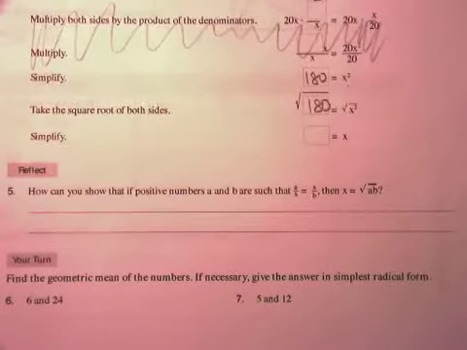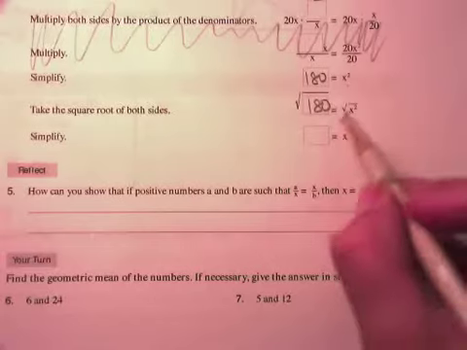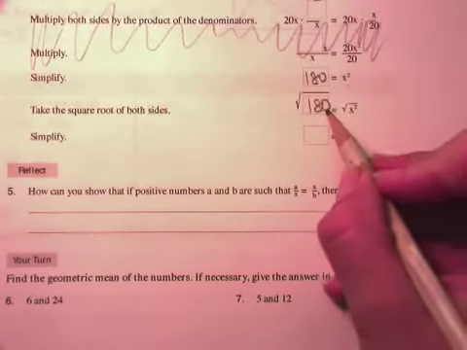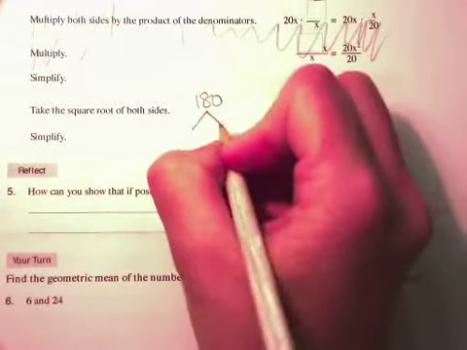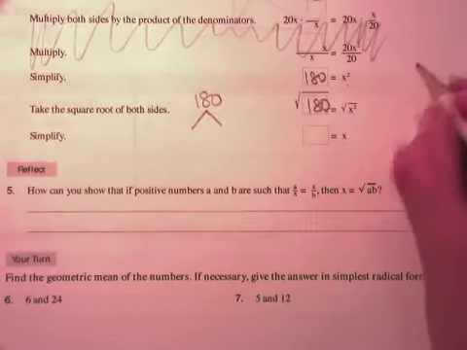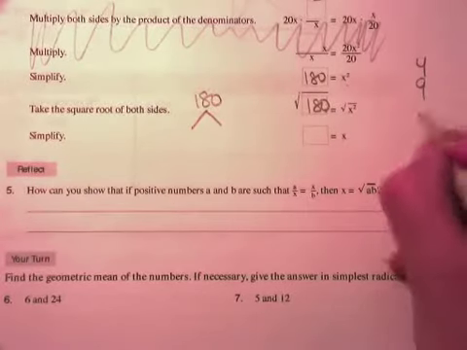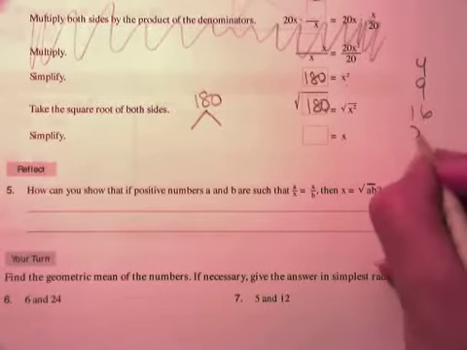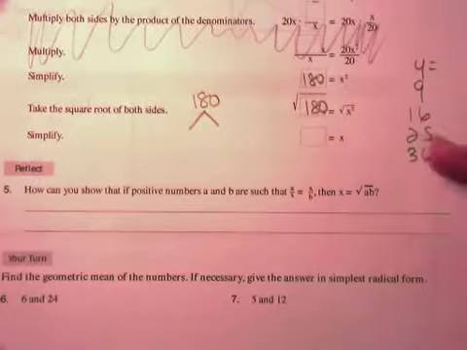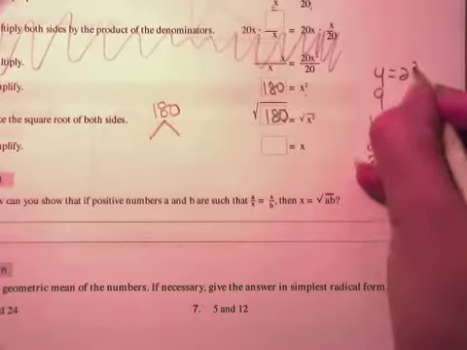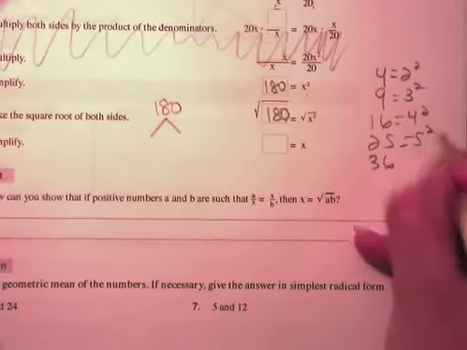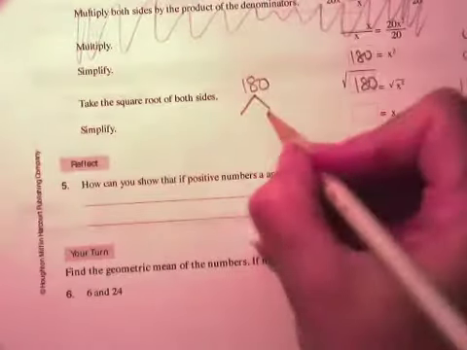Now I want to simplify this radical. And what I mean by that is I want to remove any perfect square factors from 180. So let's talk about what 180 is divisible by. Let's also talk about what perfect squares are. Perfect squares are numbers like 4, 9, 16, 25, 36. And they're perfect squares because 4 equals 2 squared, 9 equals 3 squared, 16 equals 4 squared, 25 is 5 squared, 36 is 6 squared.